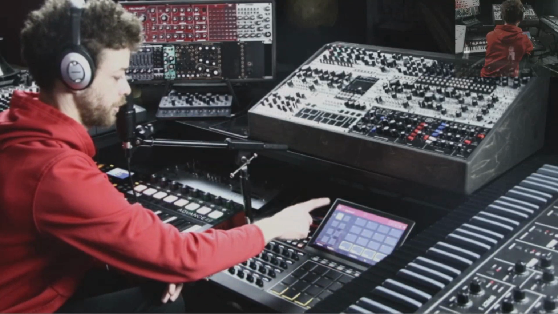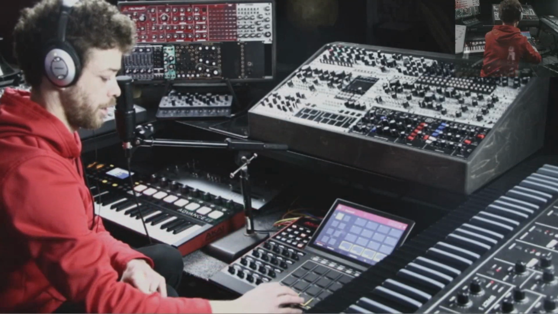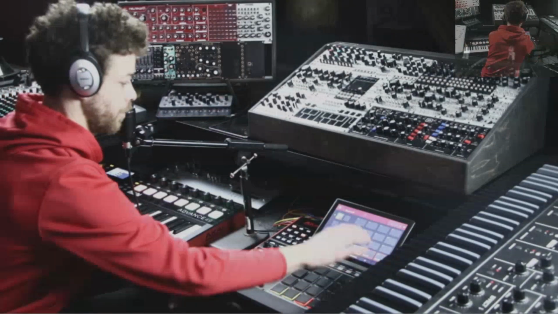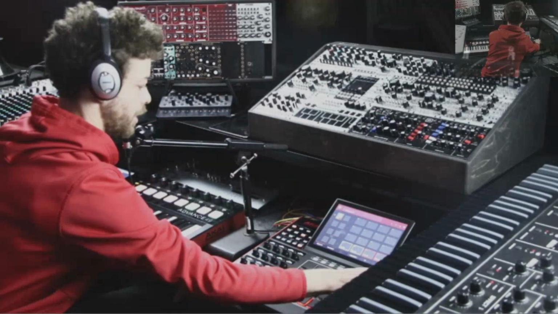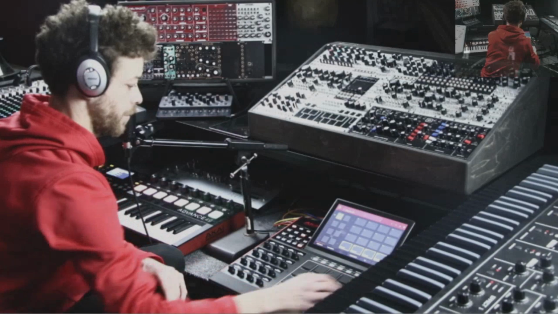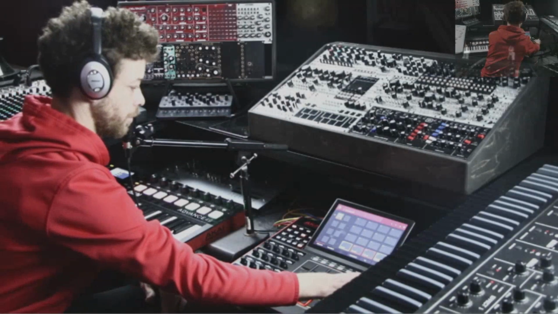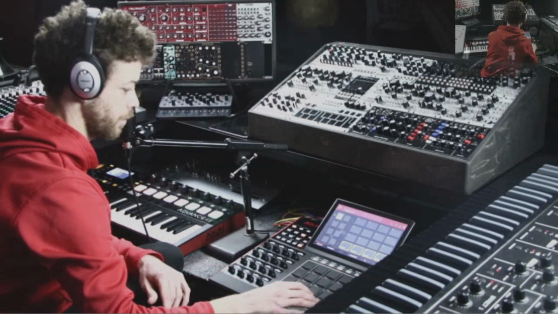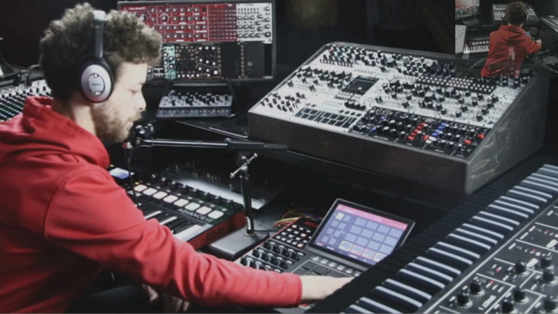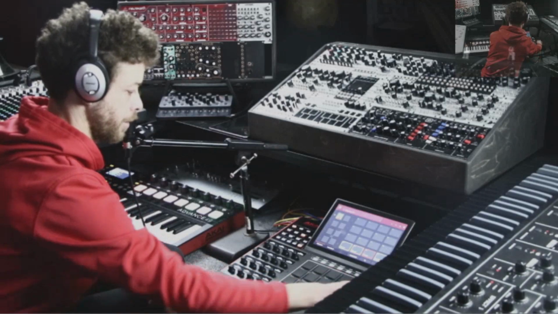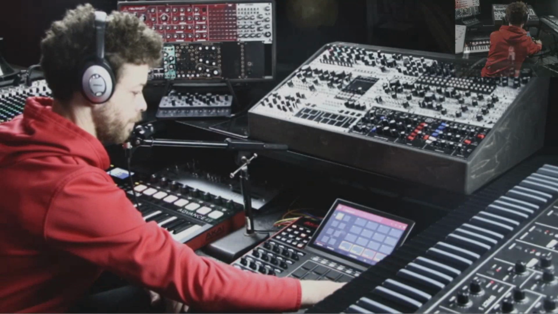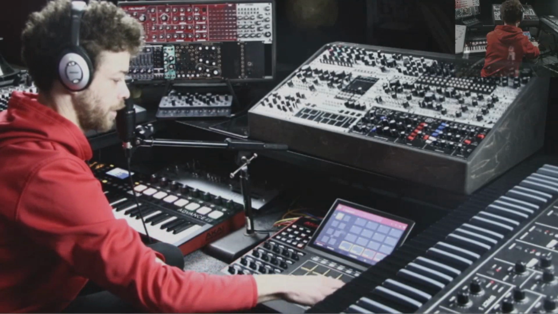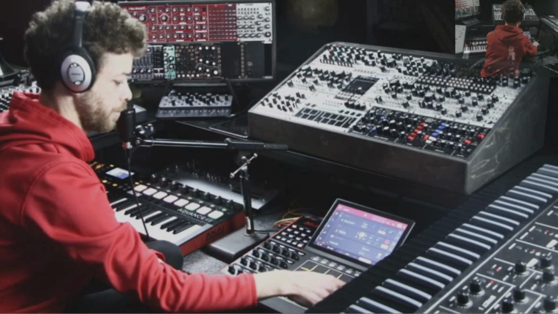Go to track mute. On sequence 4, I only want these 2. On sequence 3, I only want those 2. Sequence 1, these 2. So 1, 2, 3, 4. They're all different. So now I go into my song mode.